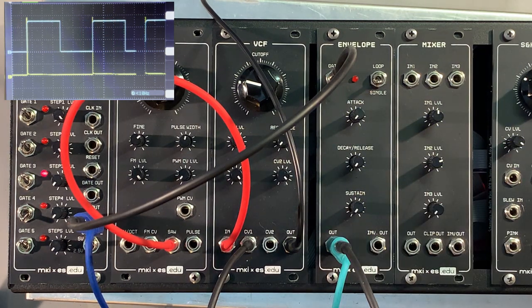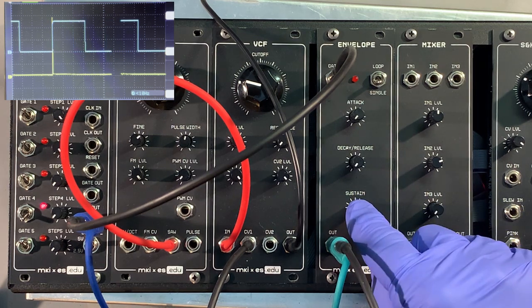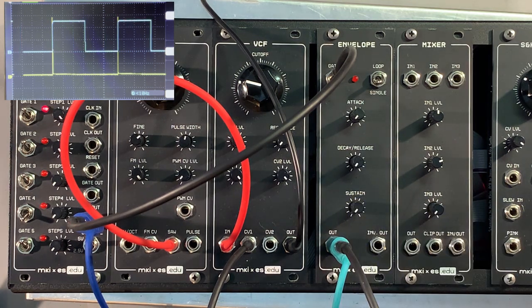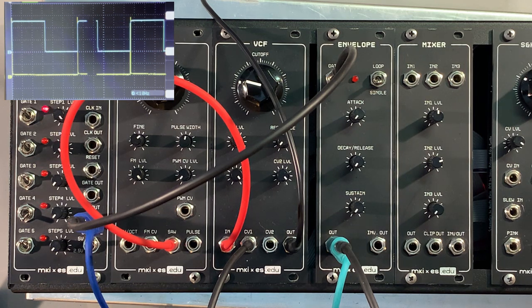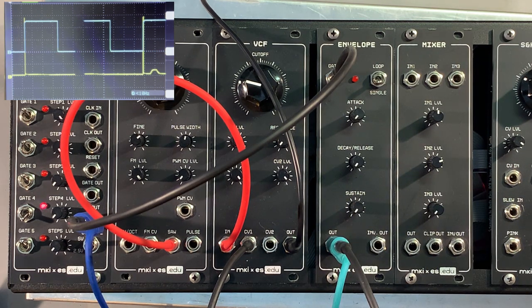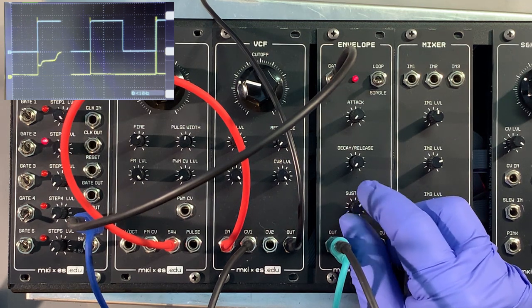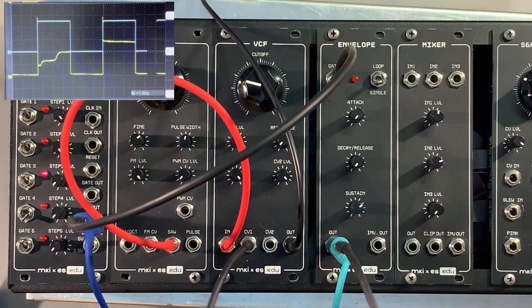The level to which it will open, so the level to which it will rise, is set by the sustain level, which is this bottom knob right here, and it will hold at that level as long as the gate input remains high. So we're firing a gate input into this thing and nothing's happening. That's because our sustain level is at 0. So it's opening to 0, i.e. it's not opening at all. So as we turn this up, it'll start to open a little bit.